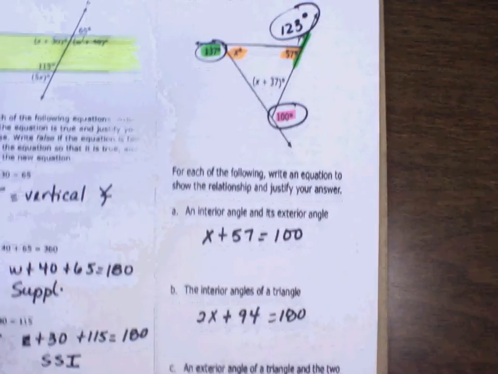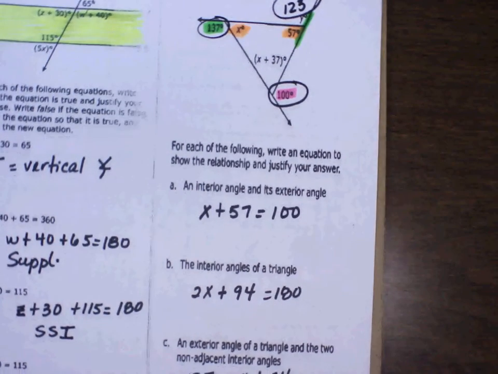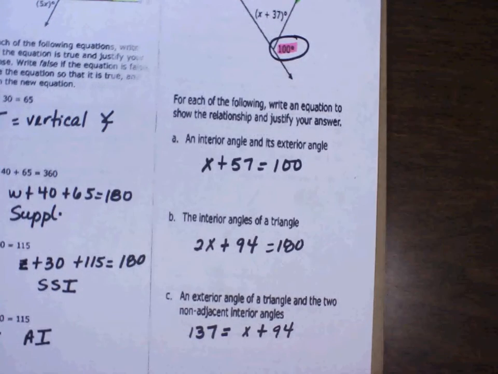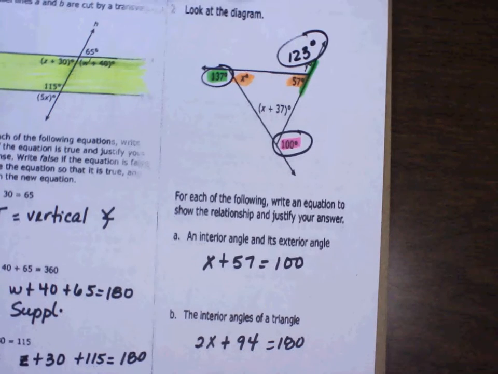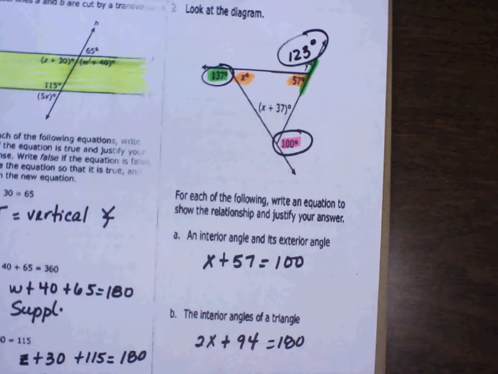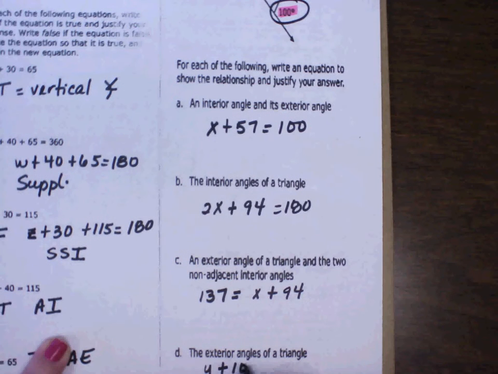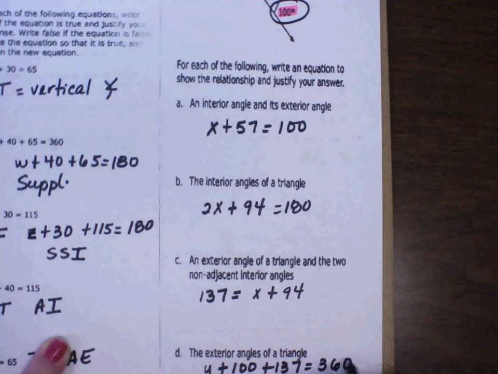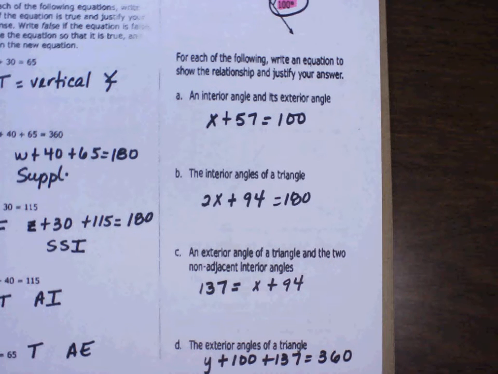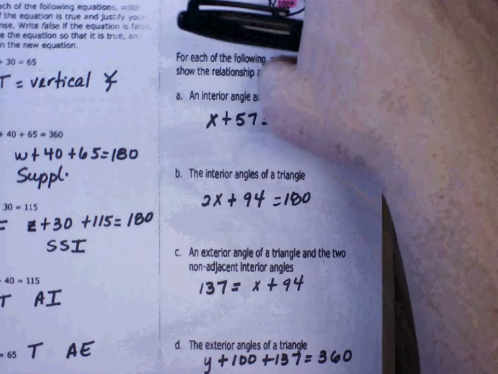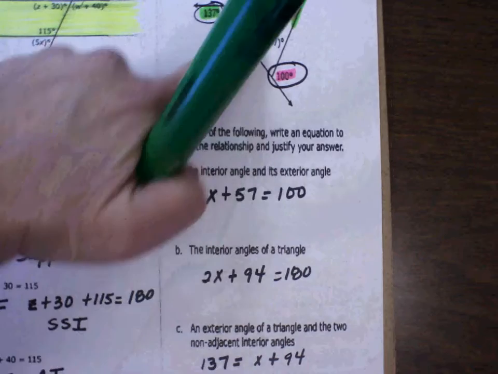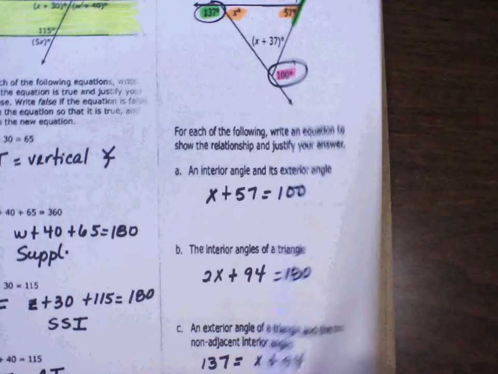What do they add up to? 360. Very good. Which means that Y plus the 100 plus the 137 equals 360. So the outside adds up to 360, but the inside adds up to 180.